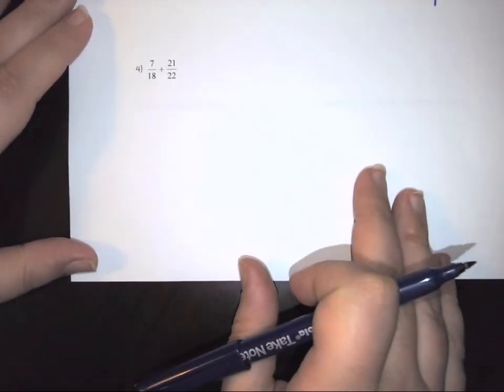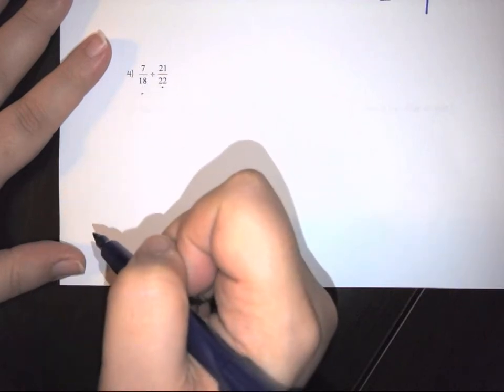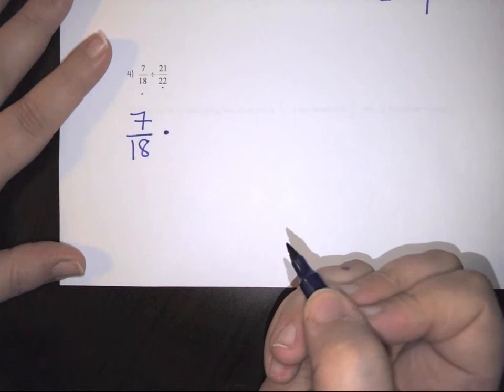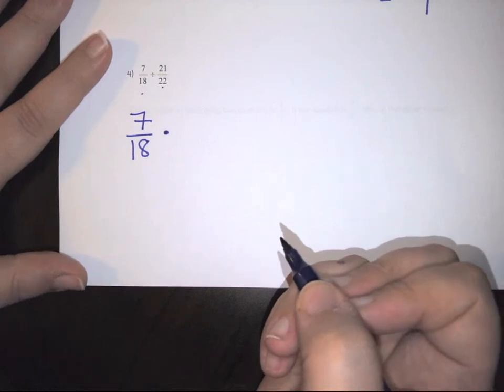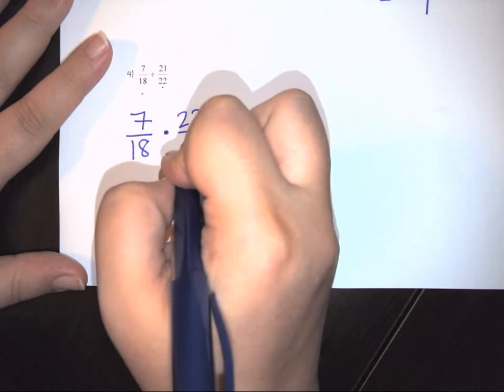Go ahead and look at the last one here. So I have 7 over 18 divided by 21 over 22. So again, we're going to keep the first, 7 over 18. We're going to change the sign to multiplication, and we're going to flip the reciprocal of the second. Make this 22 over 21.